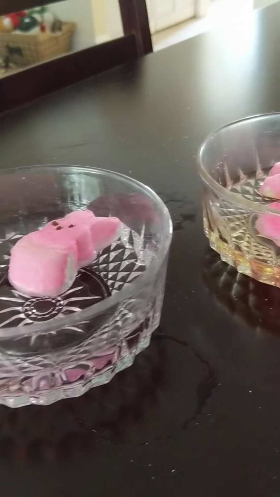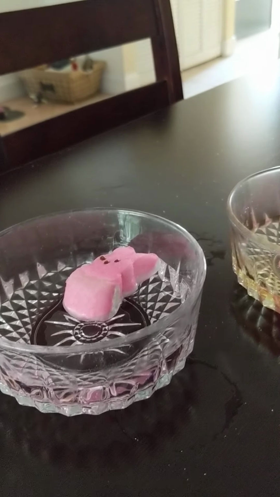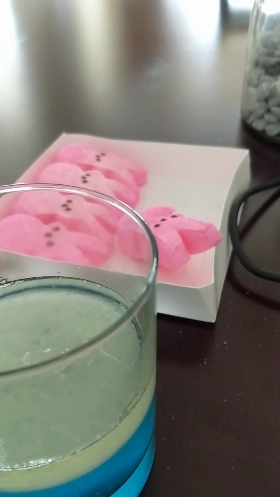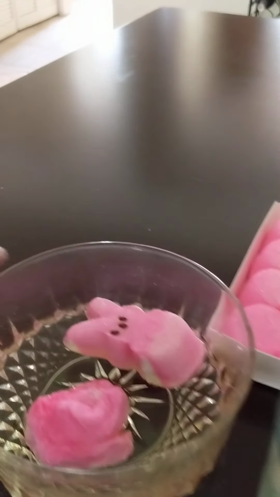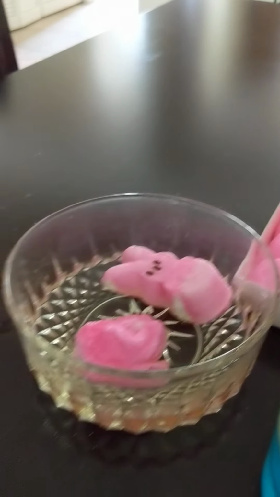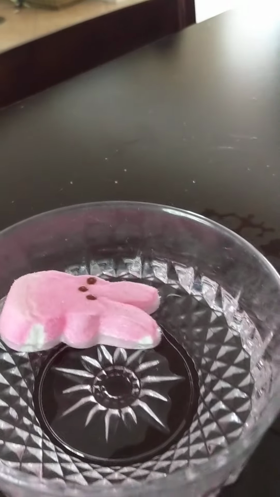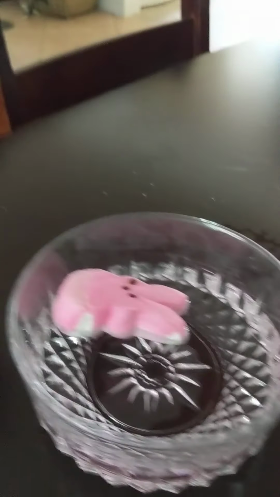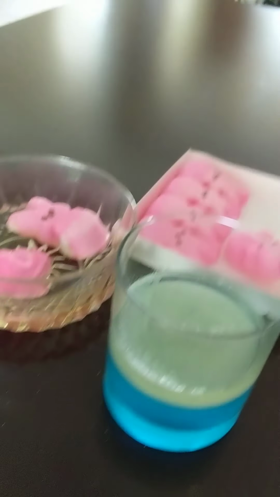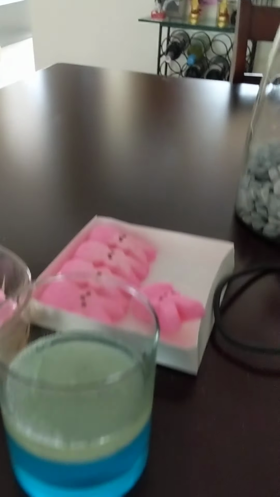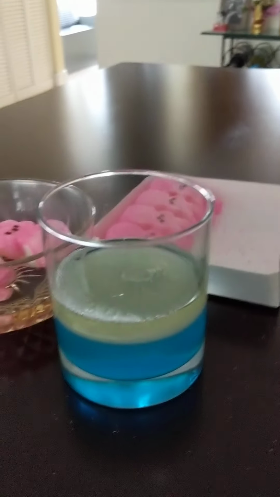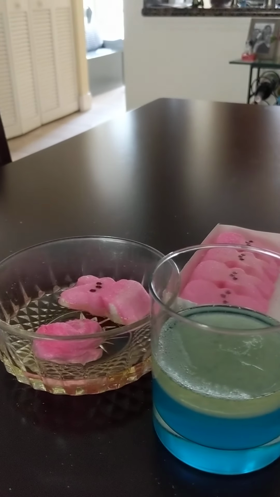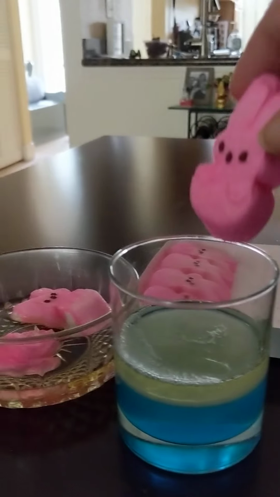So, objects will sink more easily in the less dense liquid. That's why the bunny sank all the way to the bottom of this bowl in the oil. And he's still floating along in the water. Okay? Because the water is more dense than the oil. So it said, try layering different layers. Let's see what happens with this one. So we've got the dish soap, water, and oil.